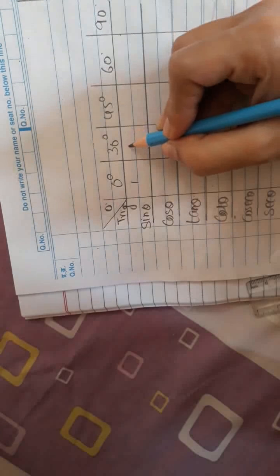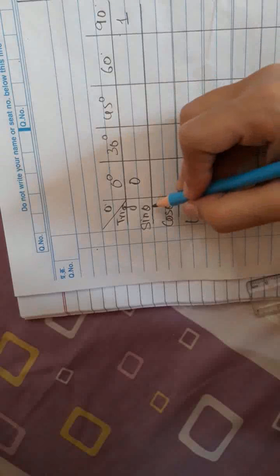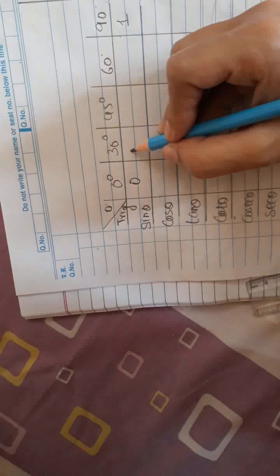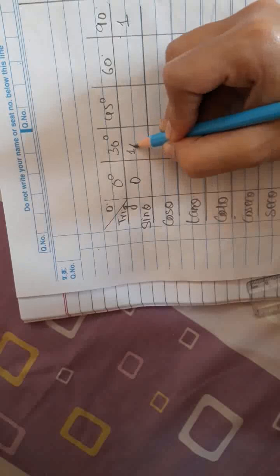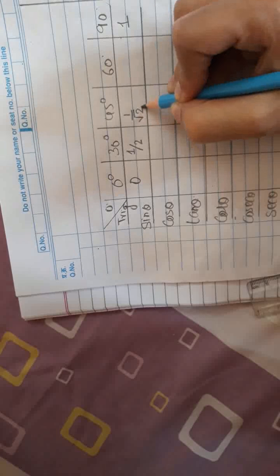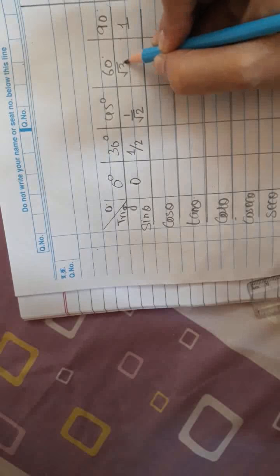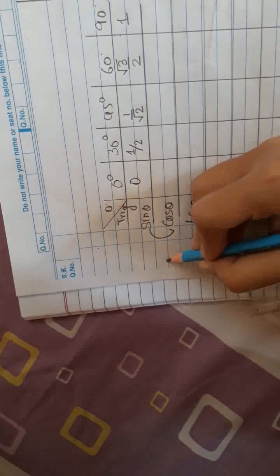First we'll write here sin 0 is 0, sin 90 is 1. You must have done in your chapters: side opposite to 30 is half of hypotenuse, side opposite to 45 is 1 upon root 2 of hypotenuse, and side opposite to 60 is root 3 by 2 of hypotenuse. For sin to cos, I'll reverse my values.